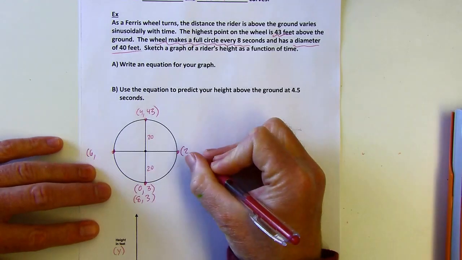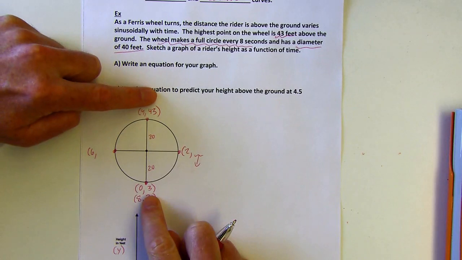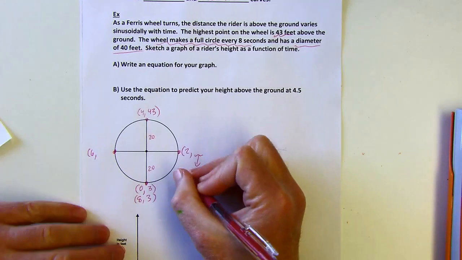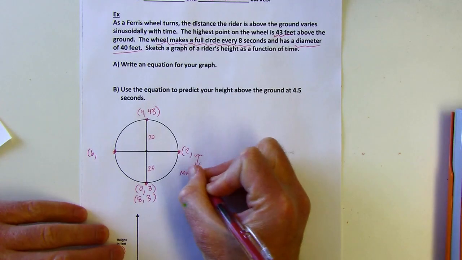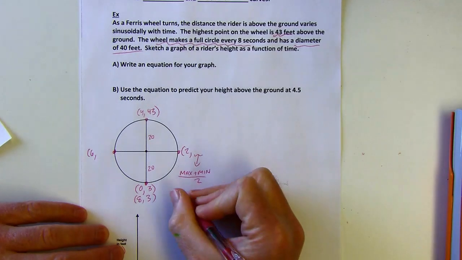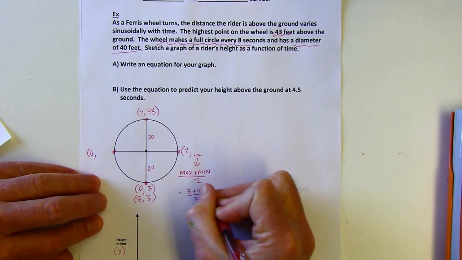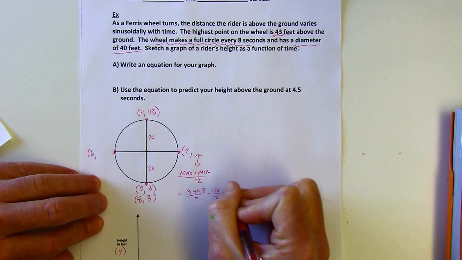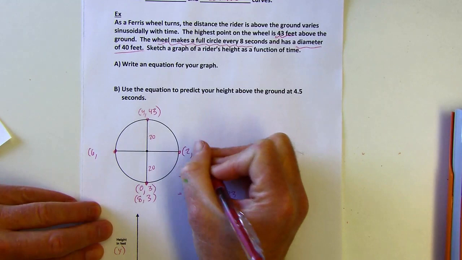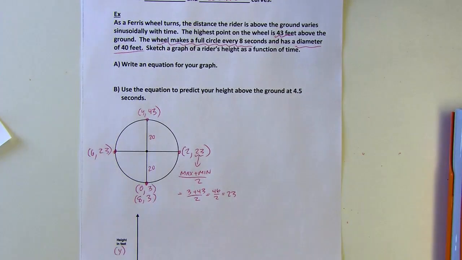And this y value is going to be right in between 3 and 43, okay? So if you take your maximum height and your minimum height and average them, that's going to give me that height. So 3 plus 43 divided by 2 is going to be 23, okay? So that middle height is going to be 23, and we're at the middle over there as well, okay?